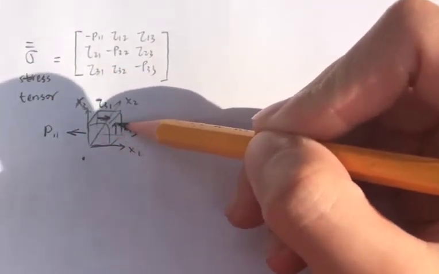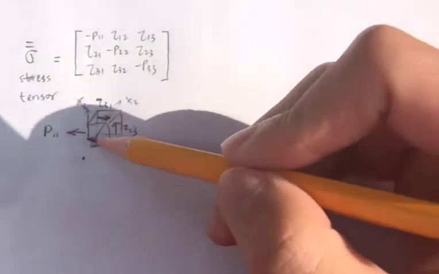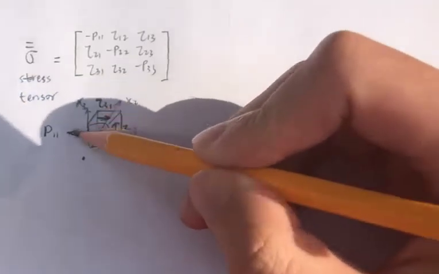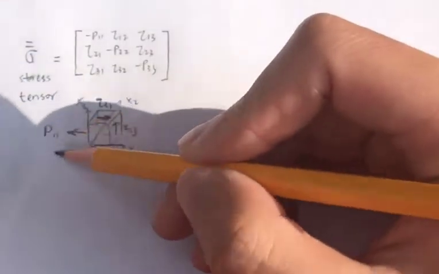So why did I call this stress and this stress tau, but this stress P? Well, do you see the essence of the two kinds of different stresses? What are the taus? They are shear stresses, right? But what is the P11 here? It's a normal stress.